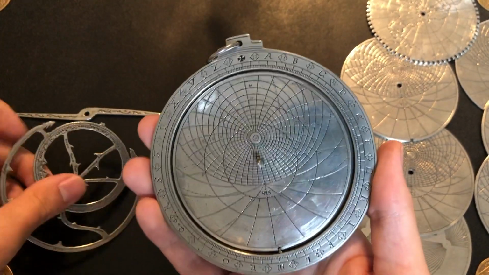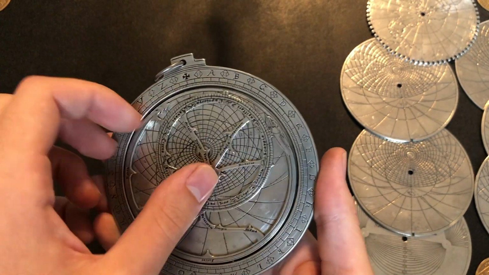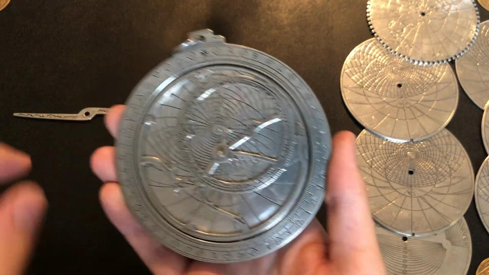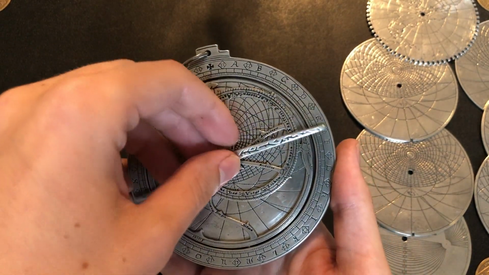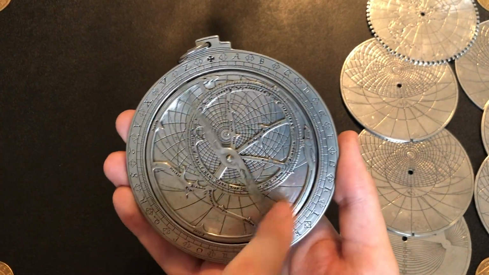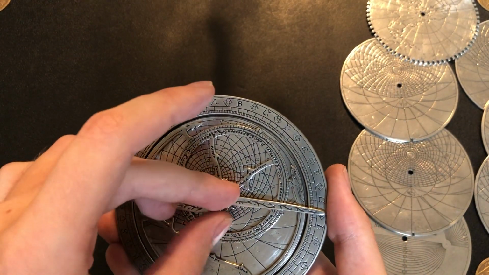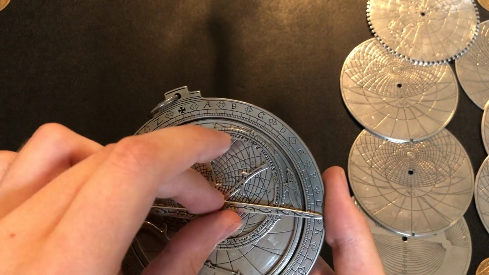Above this, we have the rete, able to be rotated freely, modeling the sky. Above this, we have the rule, which again is able to rotate freely. And finally, we have the central nut that secures everything in place.